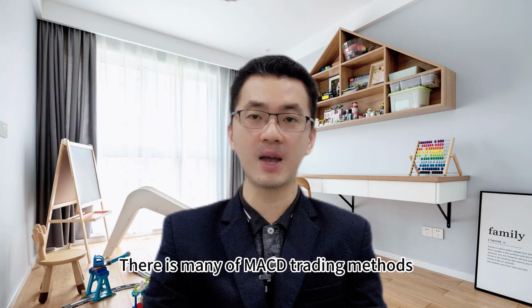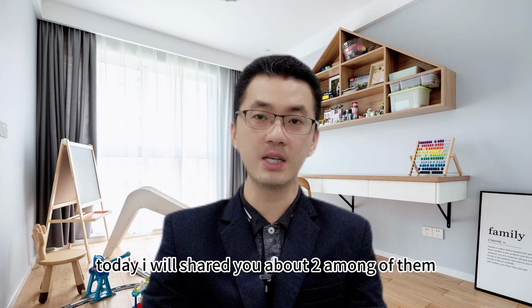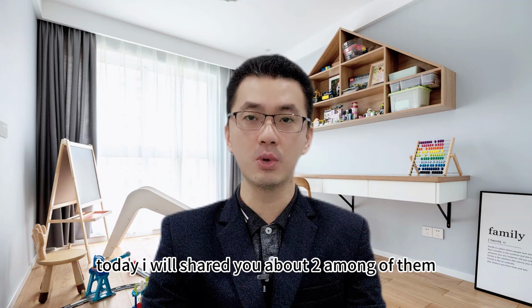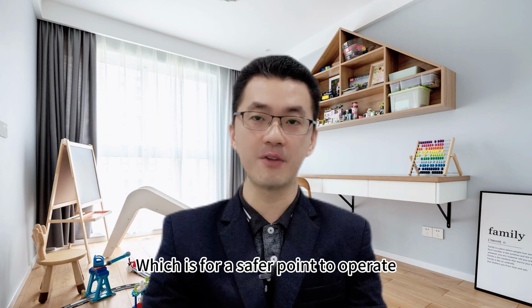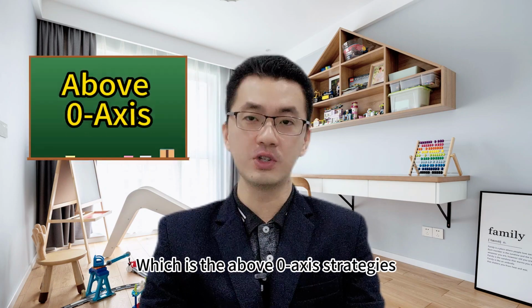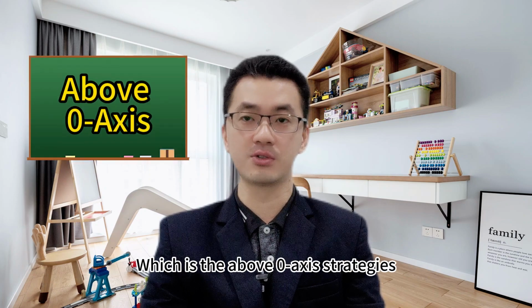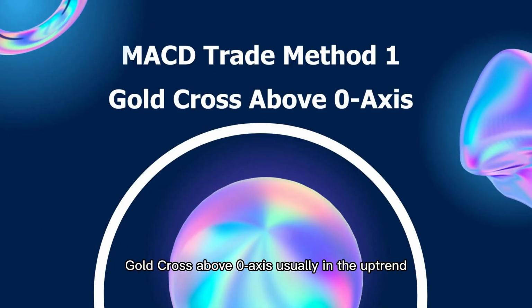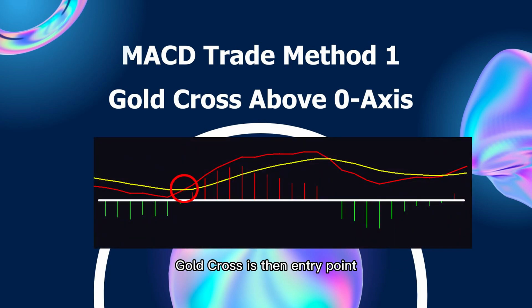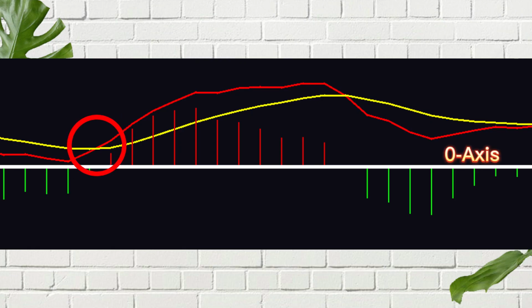There are many MACD trading methods. Today, I will share two of them, which are the safer points to operate, the above zero axis strategies. Method 1. Golden cross above the zero axis, usually in uptrends. One mountain is higher than the next. The golden cross is then the entry point. A golden cross closest to the zero axis is much better.